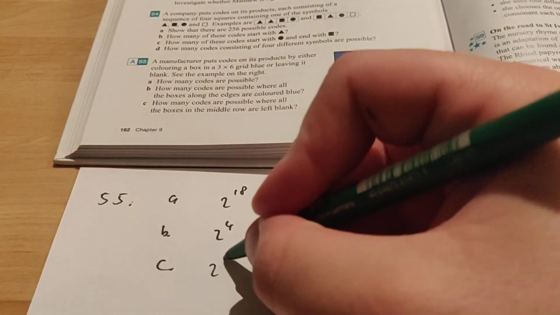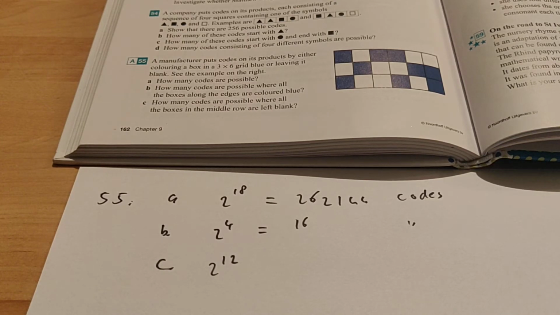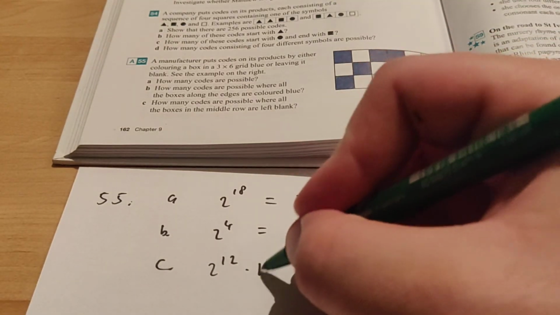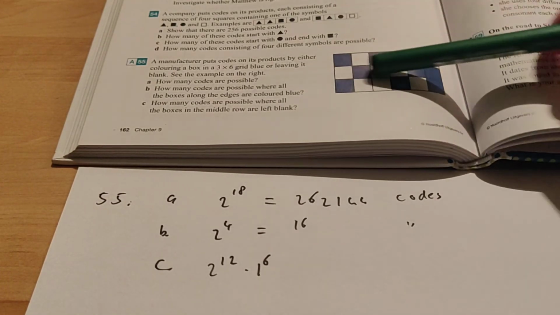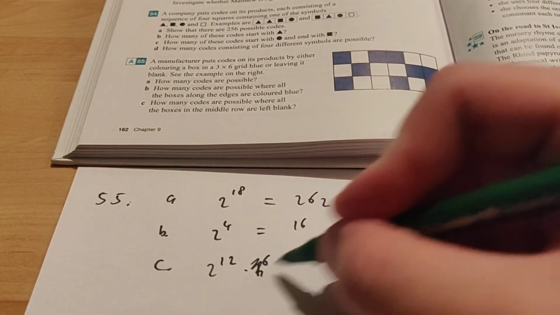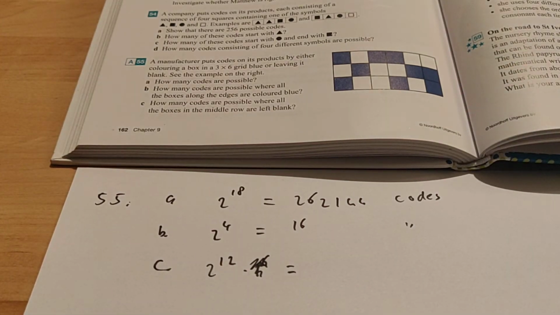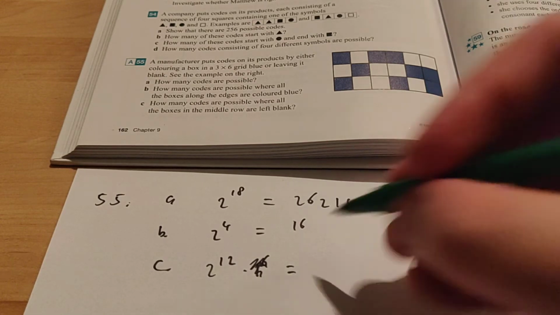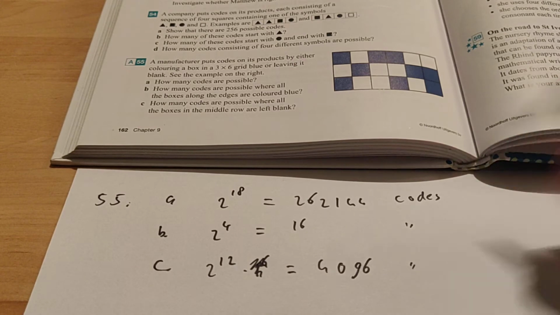That means that there are 12 boxes that can be blue or blank, but the middle ones, they must be blank. So if you want, you can add times 1 to the power of 6, because for these you don't really have any options. But let's not make it any more complicated than it is. So the answer is just 2 to the power of 12. And 2 to the power of 12 is 4,096 codes. So this was exercise 55.